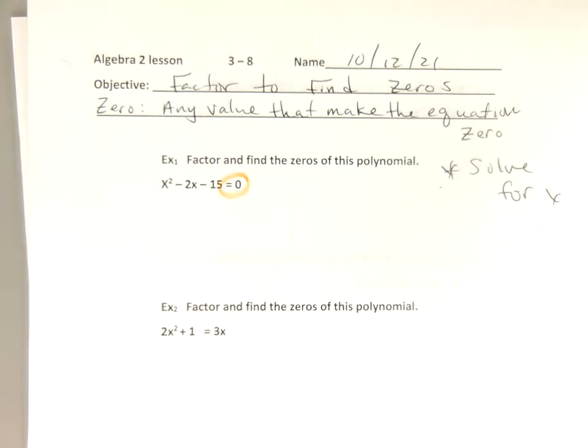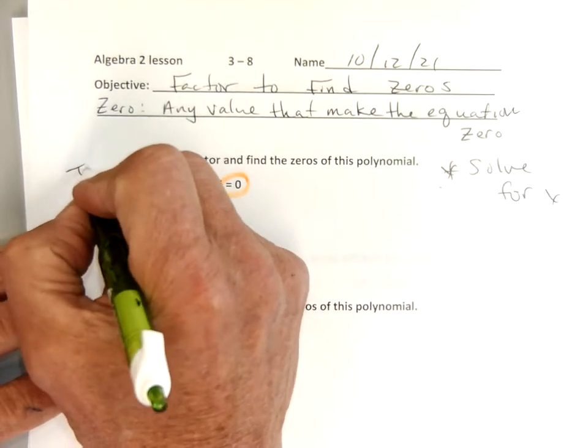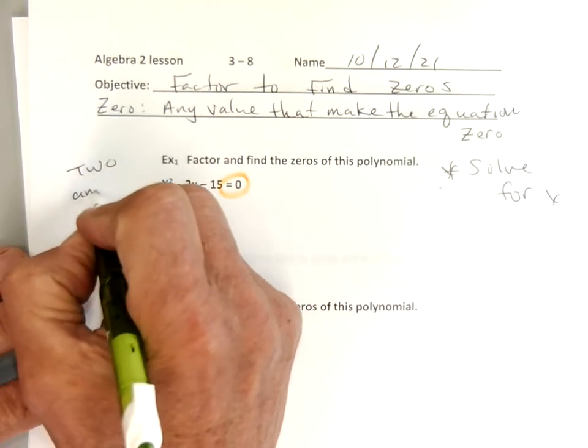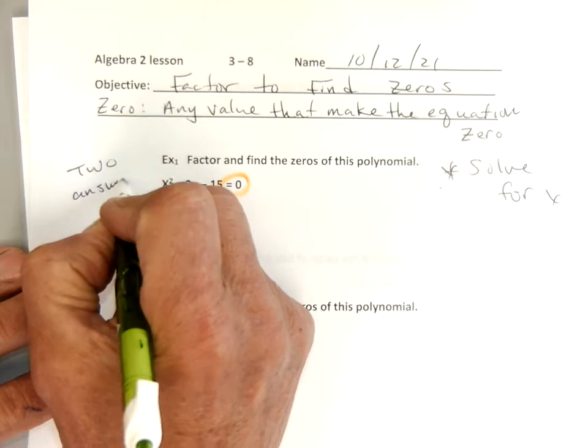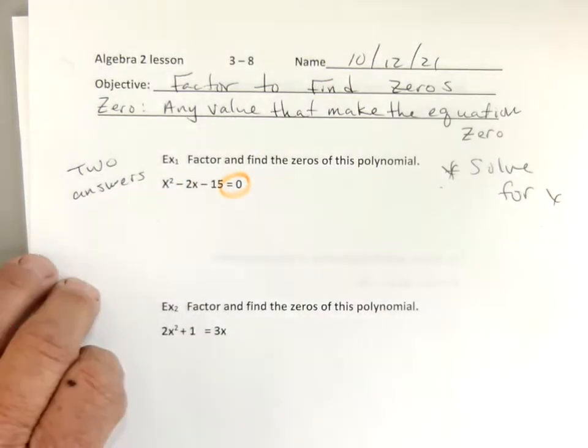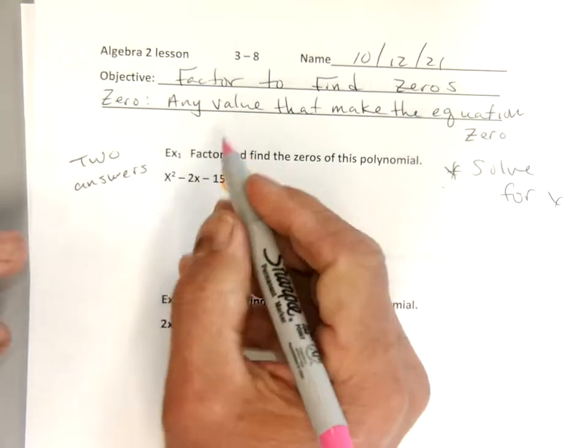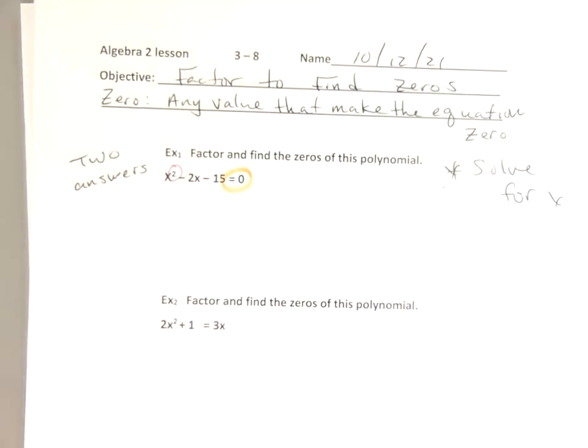Well, the trick to this is to factor. I already know there has to be two answers, because of the x squared. If it's x cubed, we'd have 3 answers. If it's x to the fourth, we'd have 4 answers. If it's x to the fifth, we'd have 5 answers. It's as easy as that. If it's just an x, we'd only have 1 answer, right? So with x squared, there has to be 2 answers.